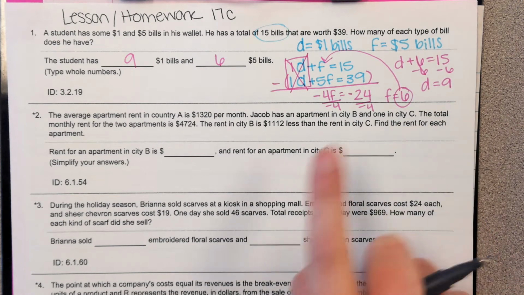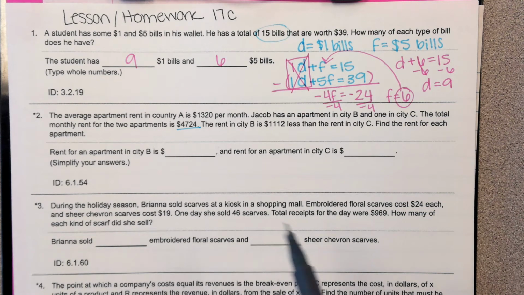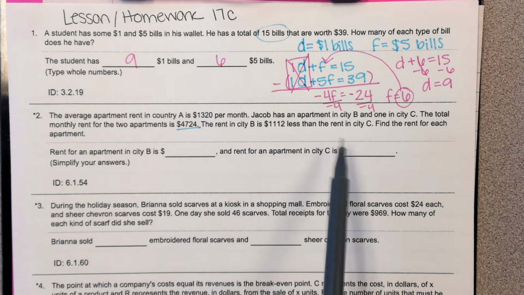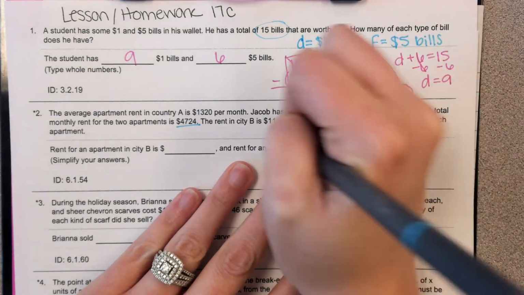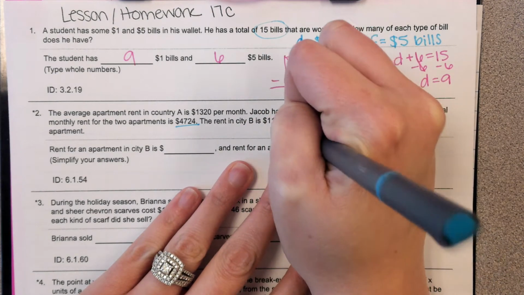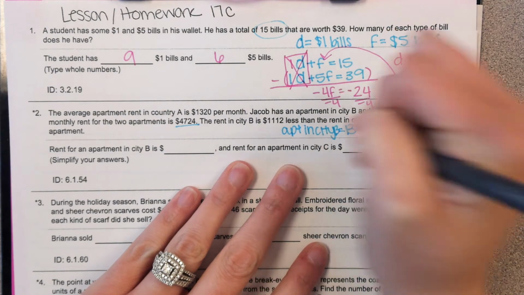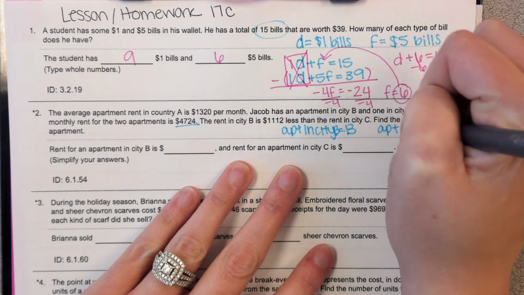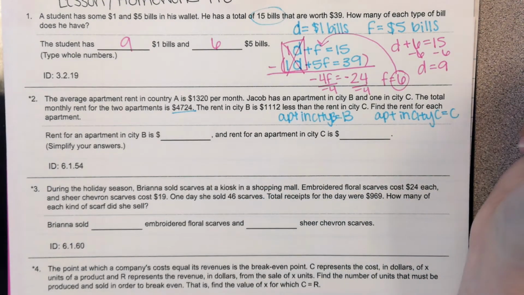And the total rent for the 2 apartments is $4,724, and then city B is $1,112 less than city C. So we're talking about the apartments and then money, okay? So let's define our variables. I'm going to say the apartment in city B is B, and the apartment in city C is going to be C, okay? That makes sense to me.